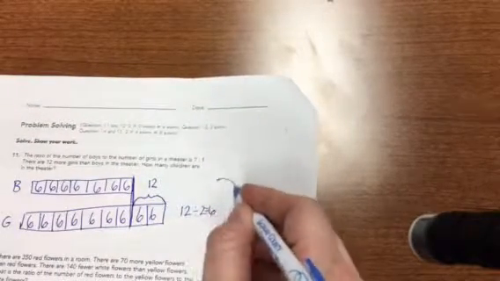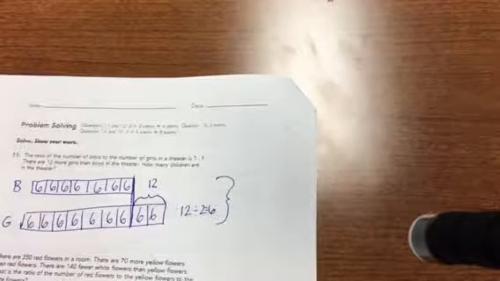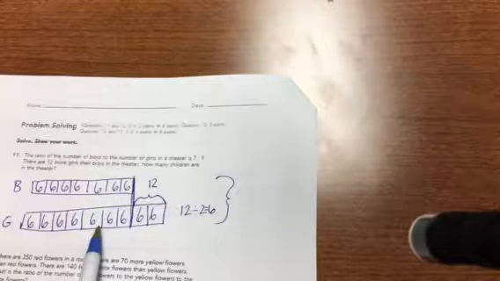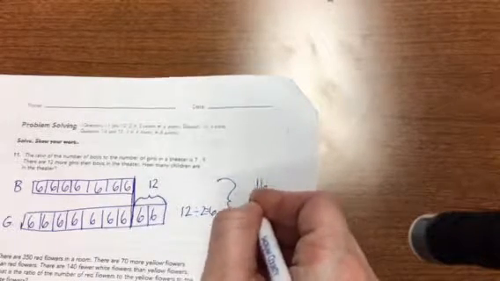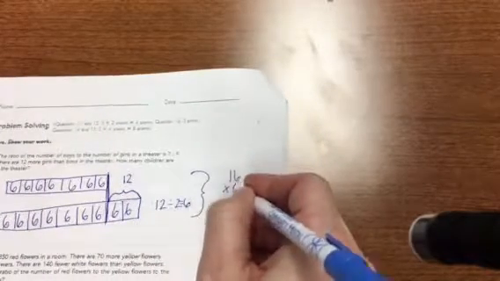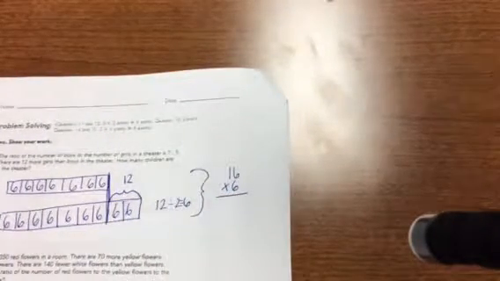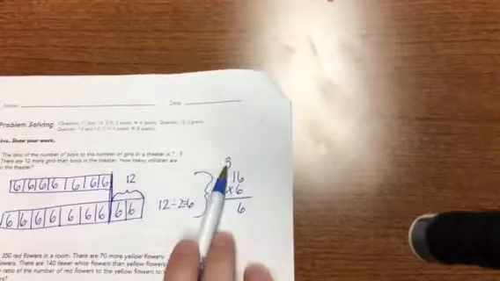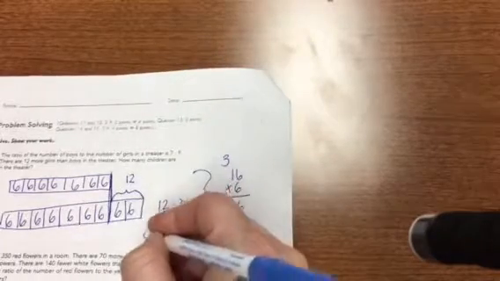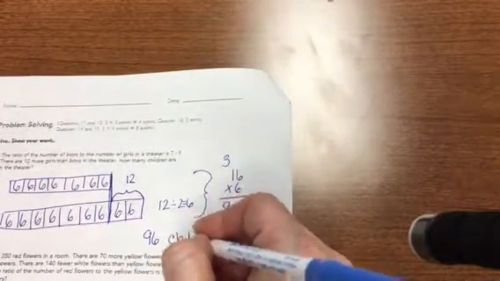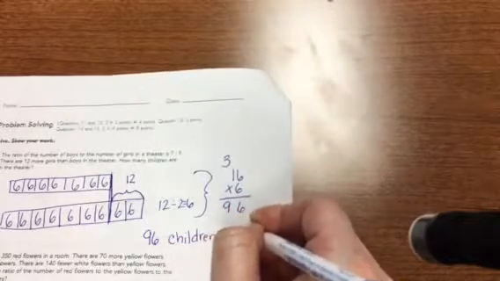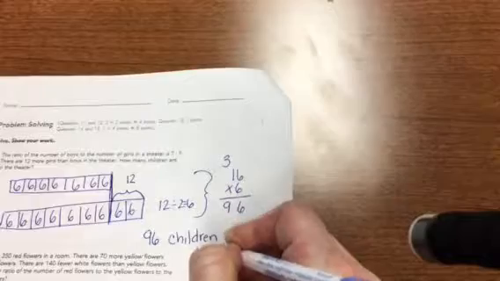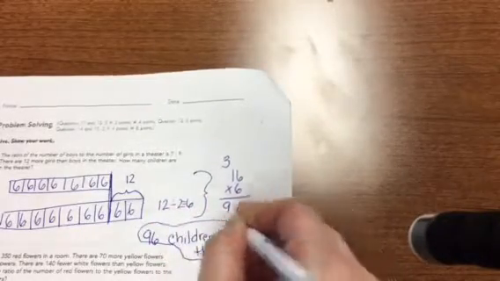The question is, how many children are there in the theater? We always put our total off to the side. So if I add my 7 boxes plus my 9 boxes, I get 16 boxes. And in each box, I have a 6. So I can do a quick multiplication sentence. 6 times 6 is 36. 6 times 1 is 6, plus 3 more is 9. So there are 96 children in the theater. And that would be my final answer.